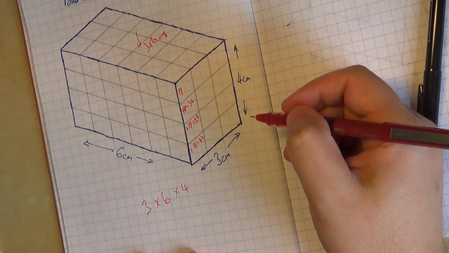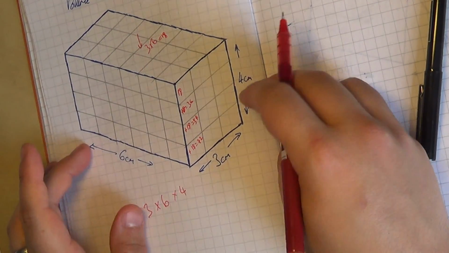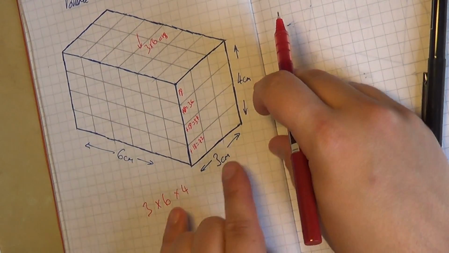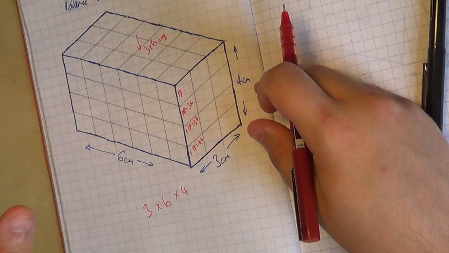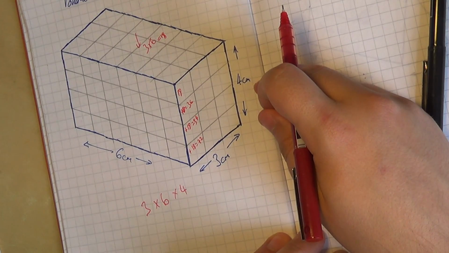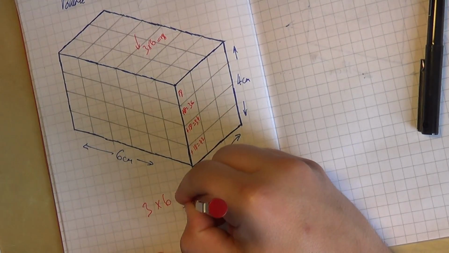So for a cuboid, the formula is fairly straightforward actually. Whilst it comes from this layering counting procedure, it's just length times width times height. Because they're all right angles, there's no holes, there's no curves, it's fairly straightforward. And you can do that in your head or through a calculator. We've already done it. We know that that comes to be 72.